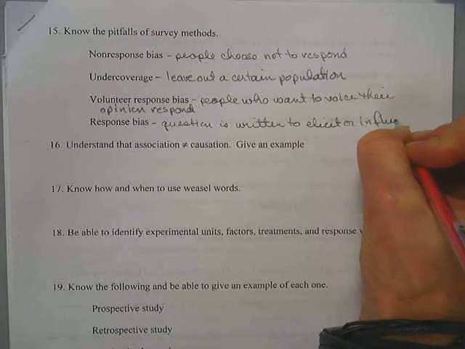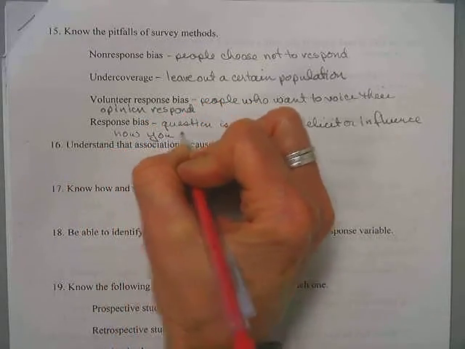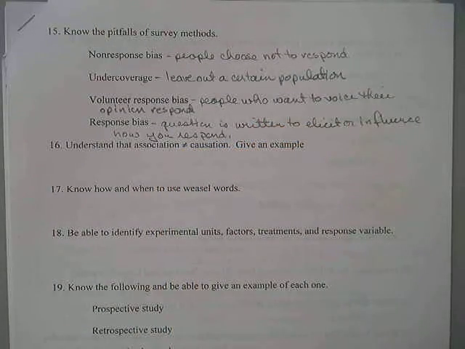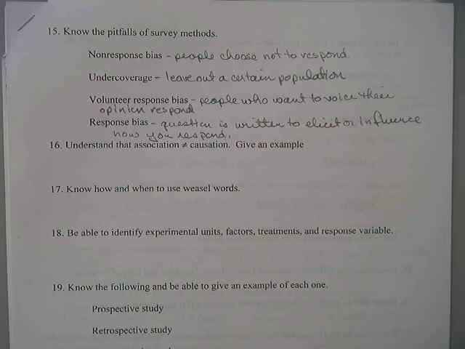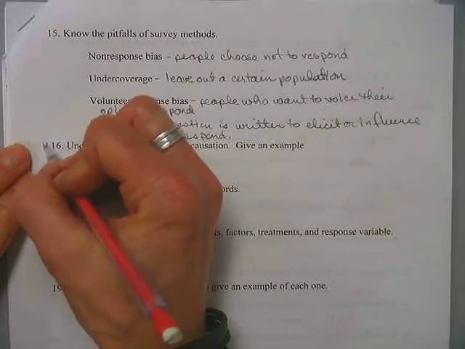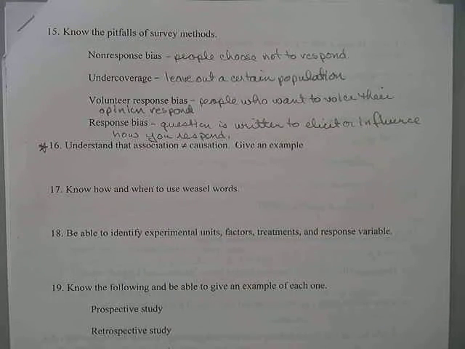All right. And the last one is response bias. The way it's worded. That is correct. A question is written to elicit or influence how you respond. There you go. Add it to your vocab.